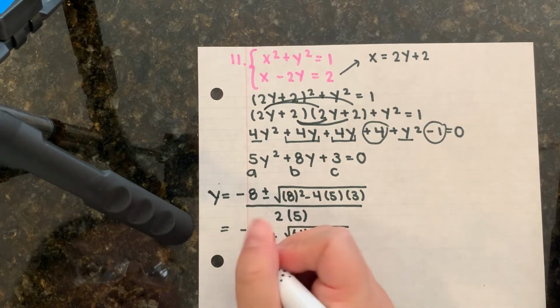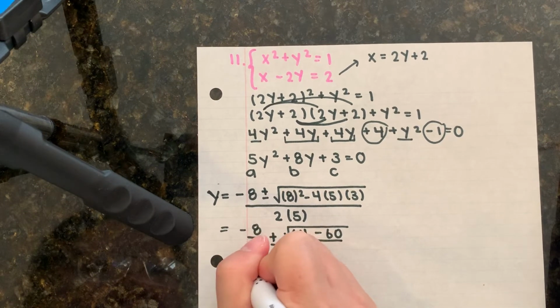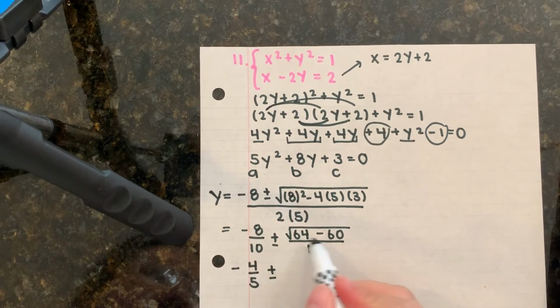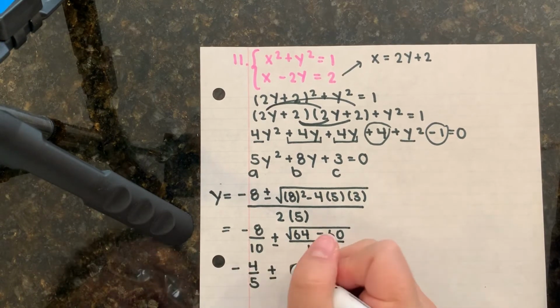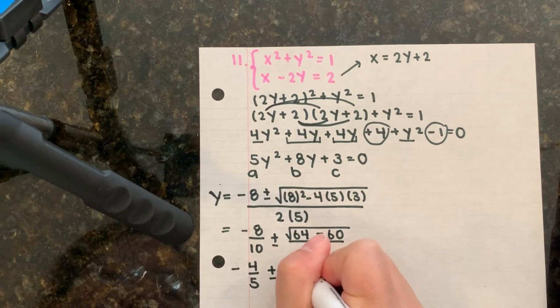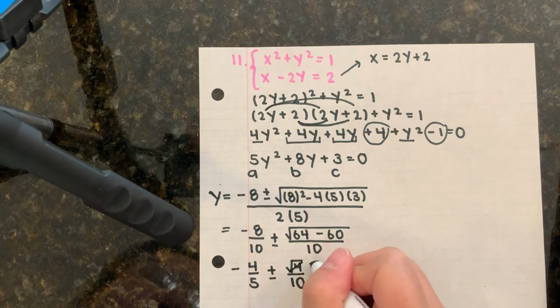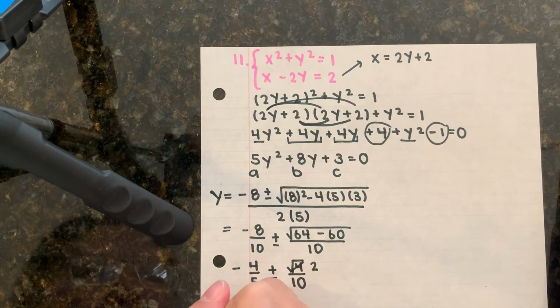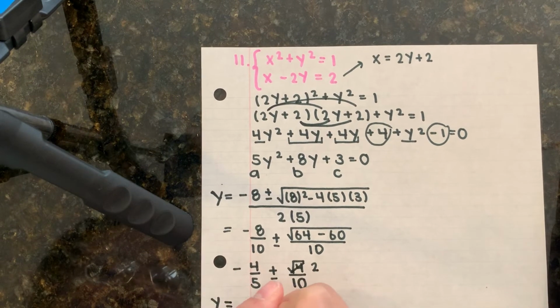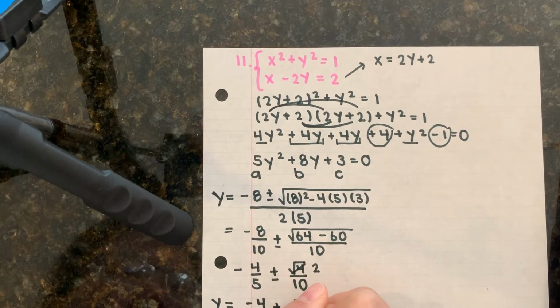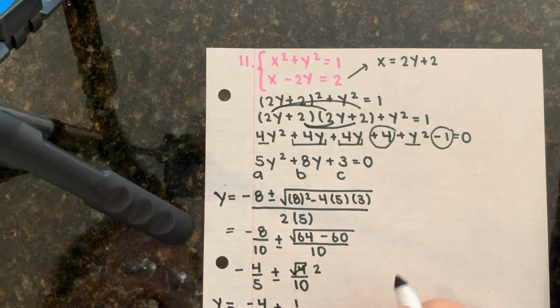Now, negative 8 over 10 would simplify to negative 4 over 5. Plus or minus, 64 minus 60 would just be 4. So the square root of 4 over 10. The square root of 4 is 2, which means that y is going to be equal to negative 4 over 5 plus or minus 1 over 5.